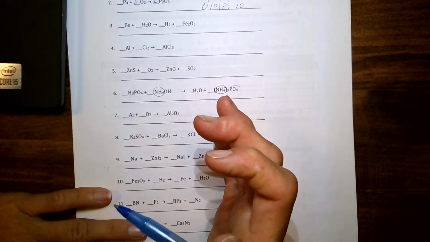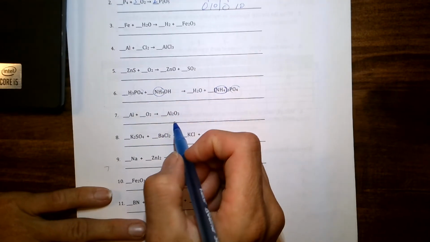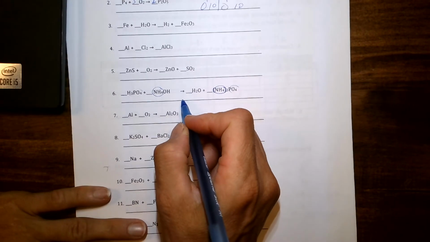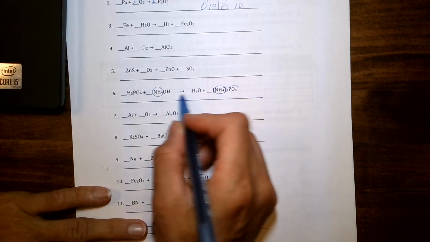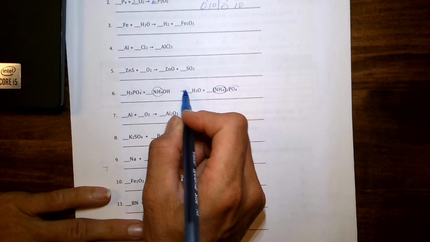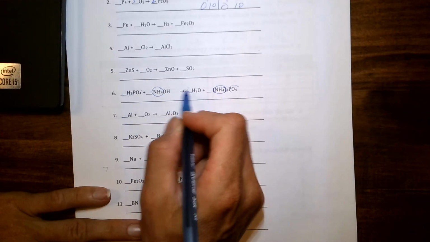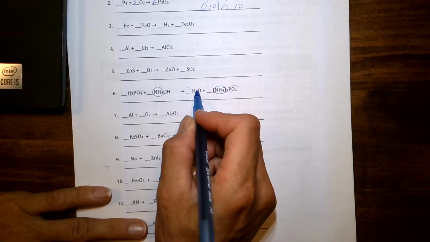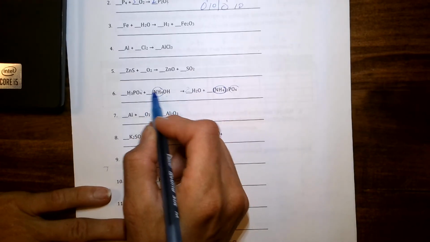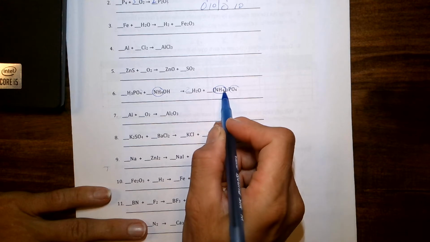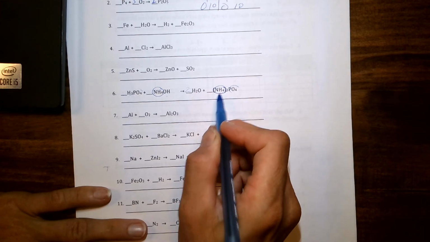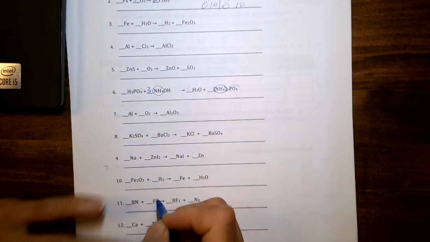So to start, I was going to say I was going to do 2 here to balance the hydrogens. Now they are 4 and 4, but that gives me 2 oxygen, and I can't do 2 here to make that oxygen 2 because there's 3 of those, right? There's 3 ammonium, so I have to start with putting the 3 there.